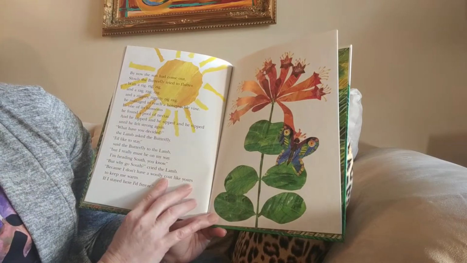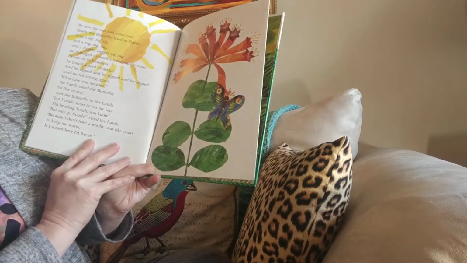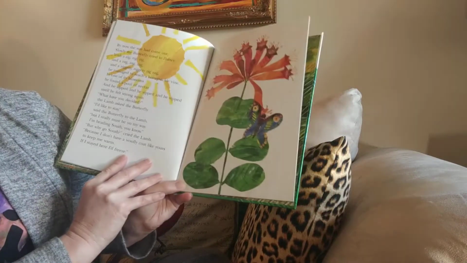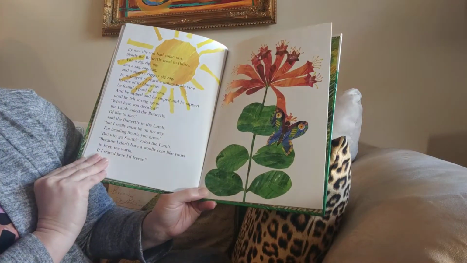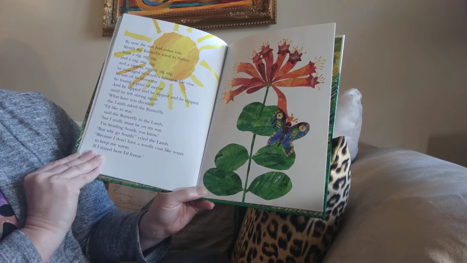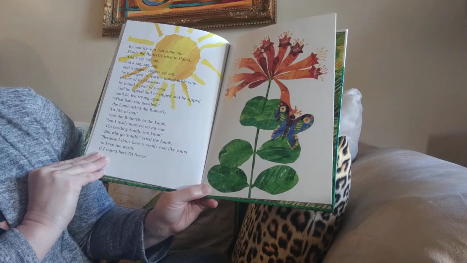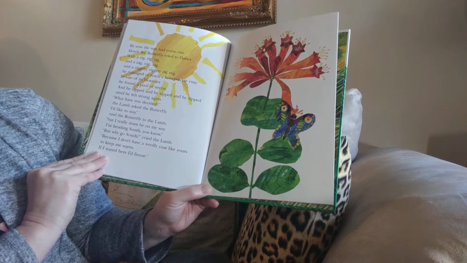Slowly the butterfly tried to flutter. With a zig, zig, zig, and a zag, zag, zag, and a ziggity, ziggity, zigzag, he managed to reach a honeysuckle vine. In one of its blossoms, he found a pool of nectar, and he sipped, and he sipped, and he sipped, until he felt strong again.